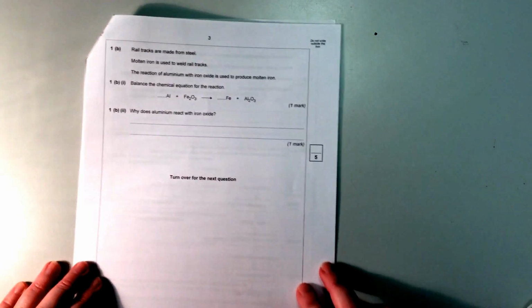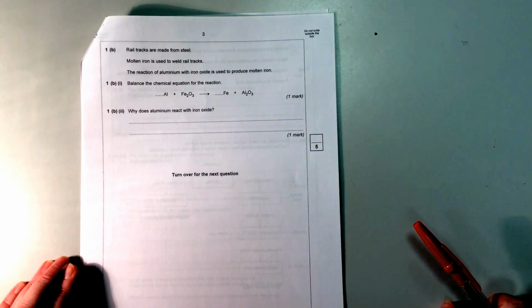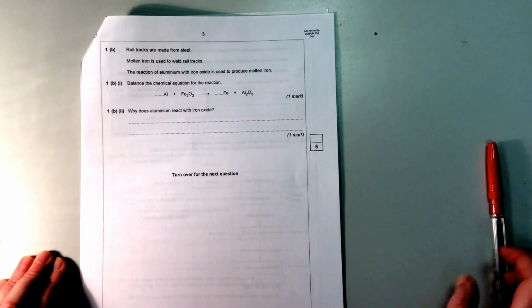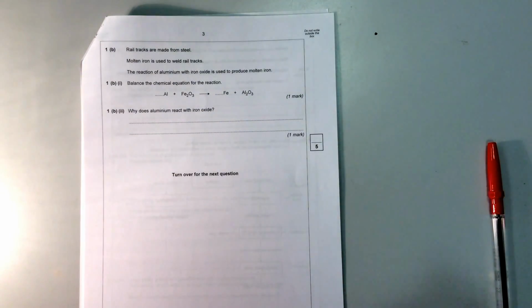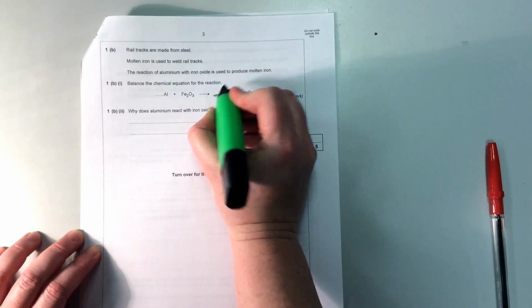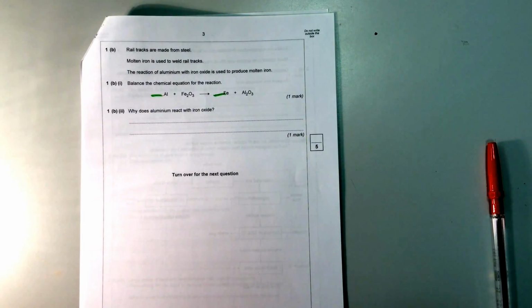You turn over, it then gives you some information. It says rail tracks are made from steel. Molten iron is used to weld rail tracks. The reaction of aluminium with iron oxide is used to produce molten iron. You're going to balance the equation here for this reaction. Now, this is quite a bit of a helpful hint because it already puts some dotted lines. You can see here, I'll just highlight them again, at the front of aluminium on the left and the front of the iron on the right side of the equation.